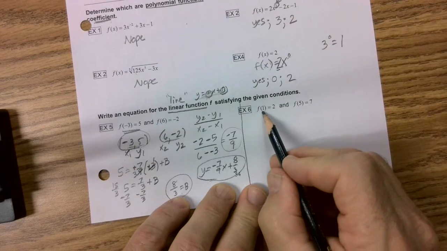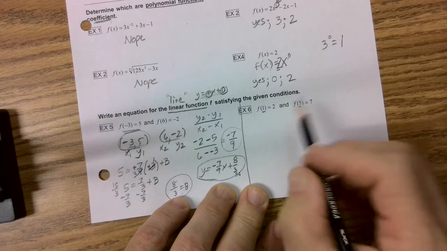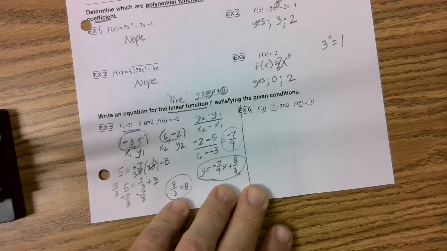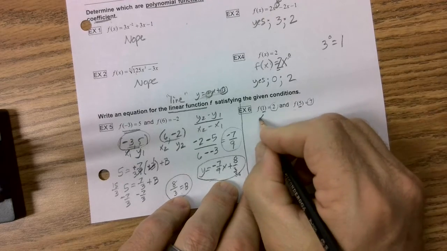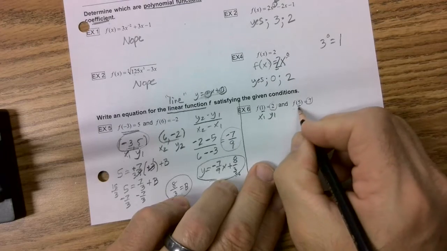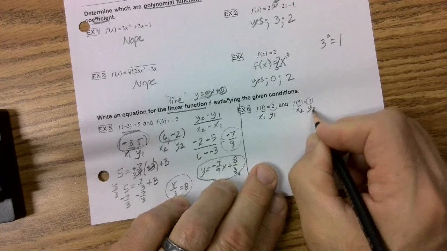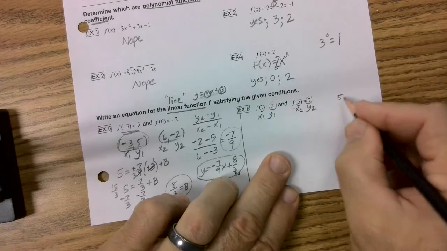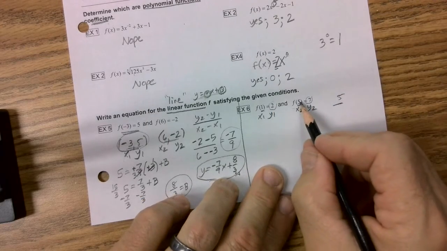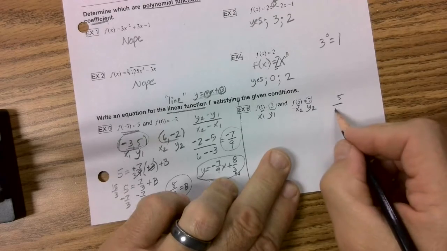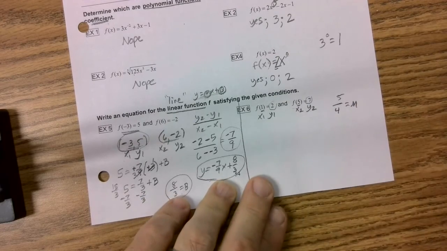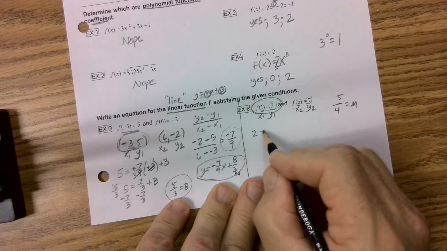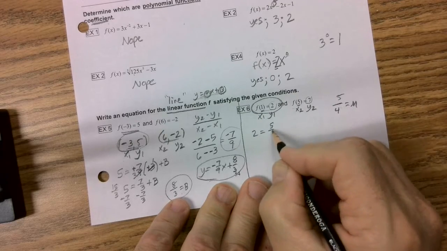Now, very similar problem right here, just different stuff. Now, the first thing I'm going to look at, do these things match? No. Do these things match? No. So it's not one of those easy ones I explained in the pre-lesson. So here's my first point, x1, y1. Here's my second one, x2, y2. And I'm going to find my slope. So this minus this is 5. And then x sub 2 minus x sub 1 is 4. And there's my slope.